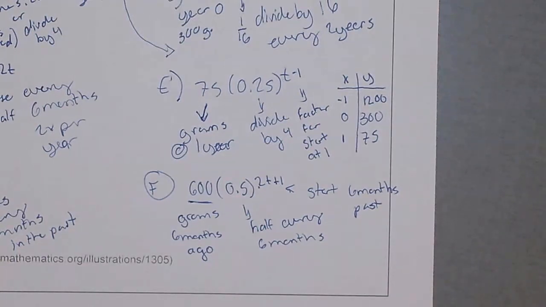So I would do that first, do task 11, and then start the Delta Math for lesson 3. Good luck.